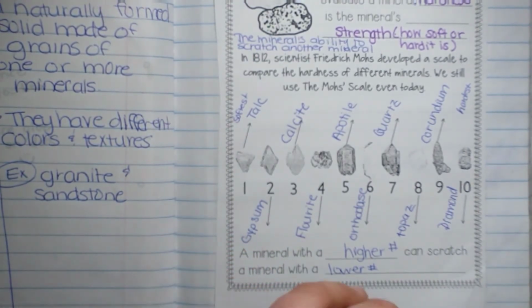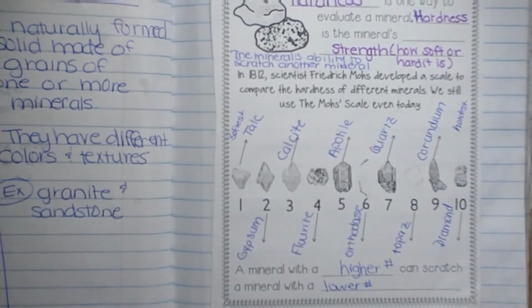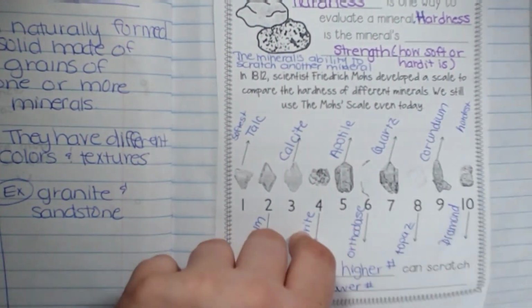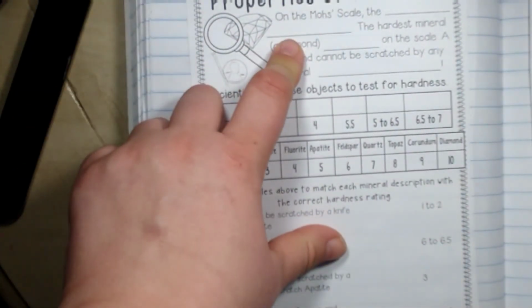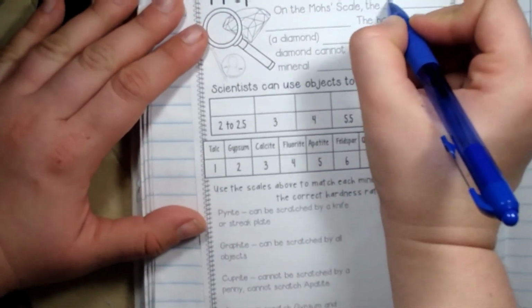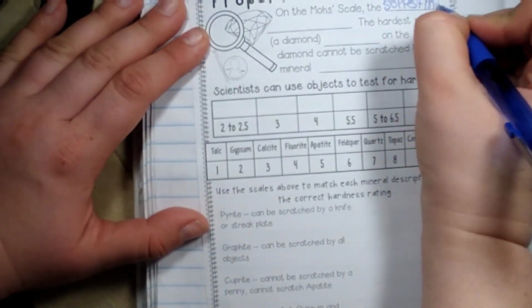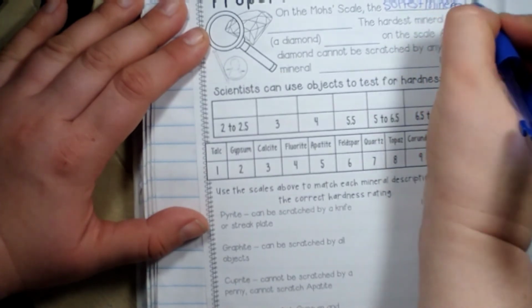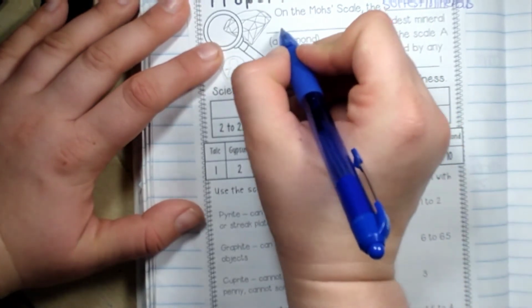Okay. All right, finish these notes and we're going to move on to the last one, which is on the Mohs scale. The softest minerals are 1.